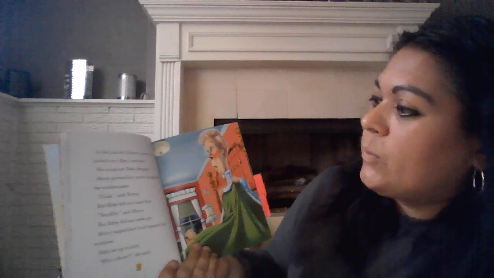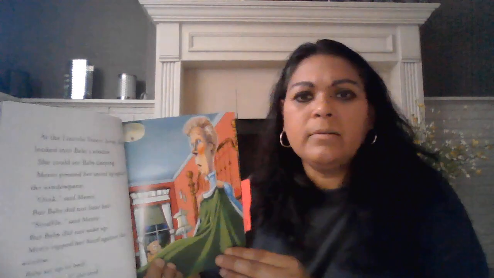At the Lincoln sisters' house, Mercy looked into Baby's window. She could see Baby sleeping. Mercy pressed her snout up against the window pane. Oink, said Mercy, but Baby did not hear her. Snuffle, said Mercy, but Baby did not wake up. Mercy tapped her hoof against the window. Baby sat up in bed. Who's there? Baby saw Mercy's snout pressed up against the window. A monster, shouted Baby. A monster's at my window. Mercy shook her head. Sister, shouted Baby. Help, help, a monster.